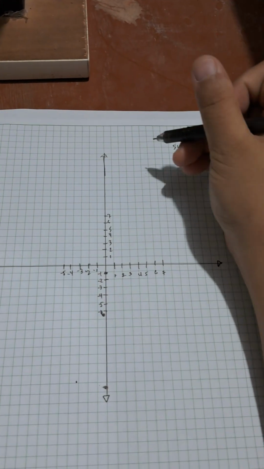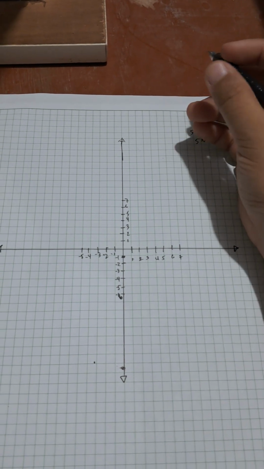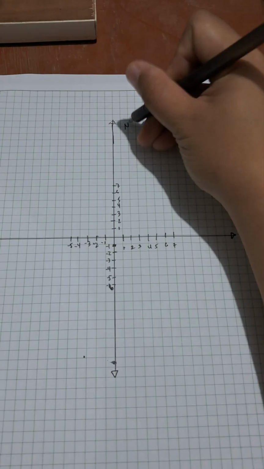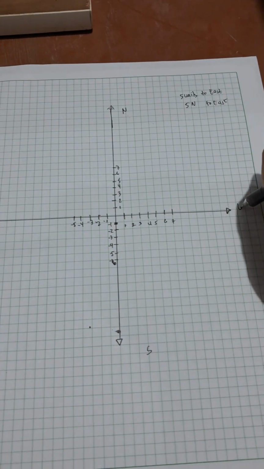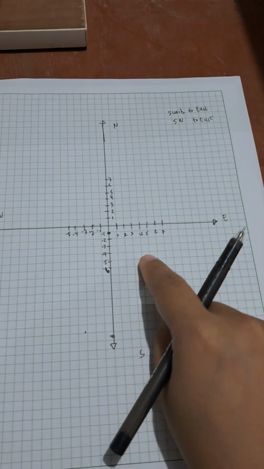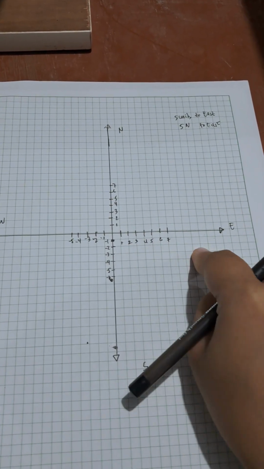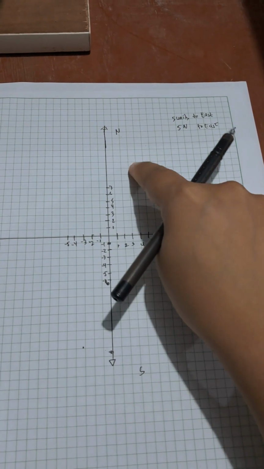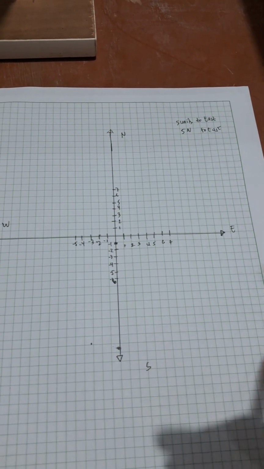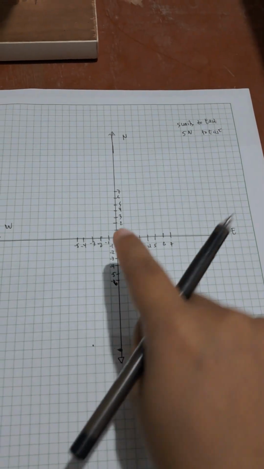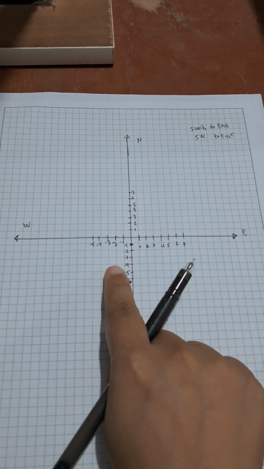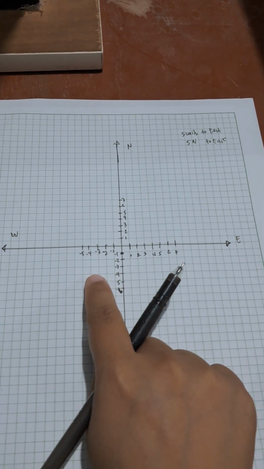So remember that there are four directions: north, south, east, west. Take note that in the coordinate system, the numbers going to the east are positive, the numbers going to the north are positive, while the numbers going downward, south, are negative, while the numbers going to the west, which is opposite to the east, are negative as well.